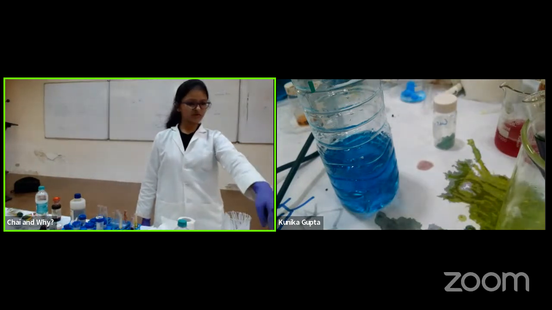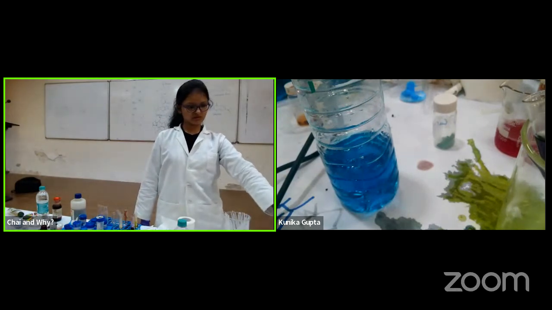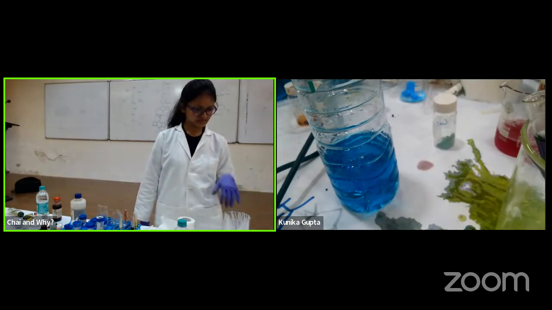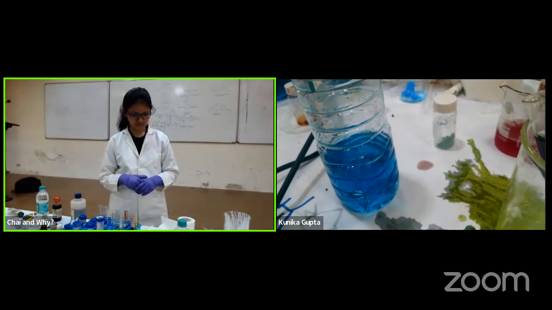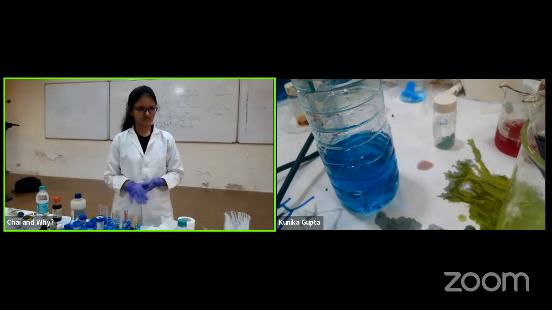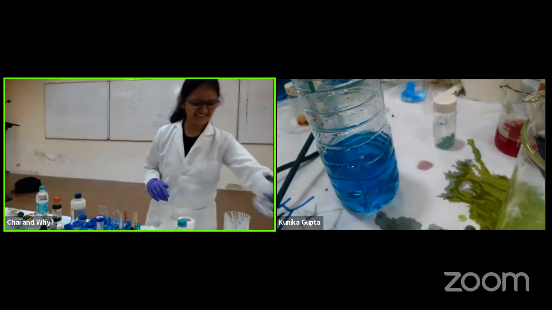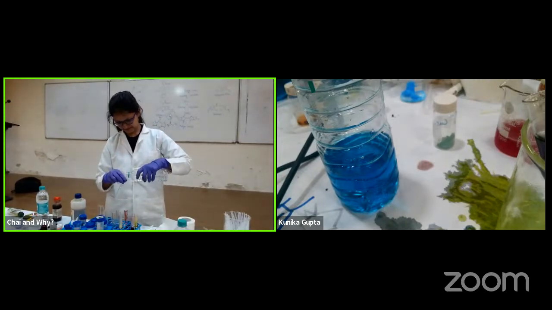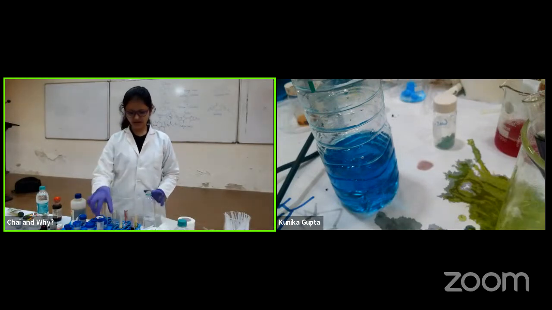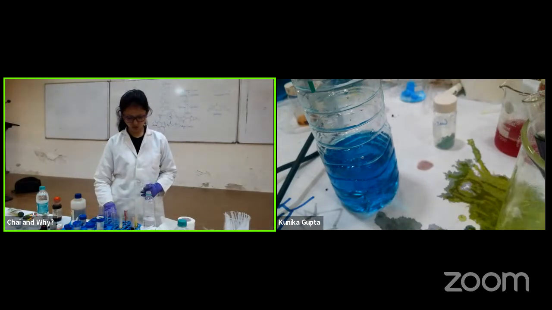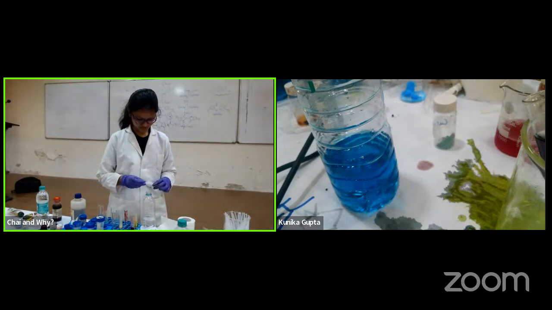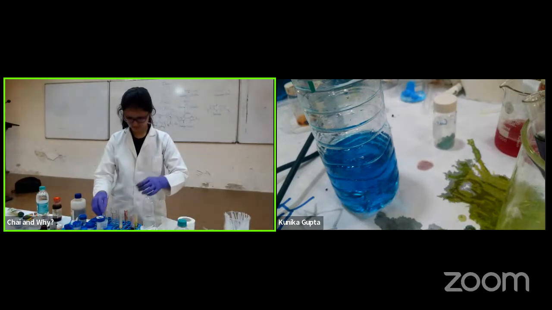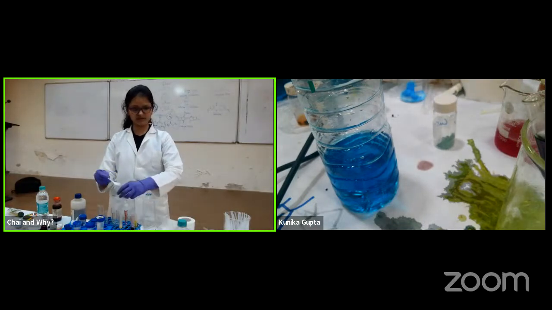Can I get the other bottle? Meanwhile, I can do the other reaction. If nothing happens in a little while, I'll add more. Okay, so again I'll add sugar. Oh, sorry, glucon-D. I think there's an issue with the sodium hydroxide.